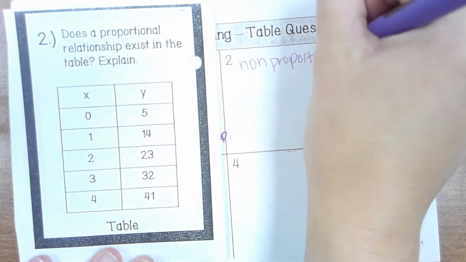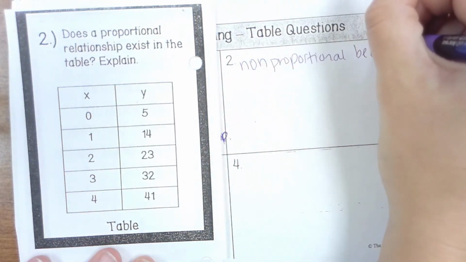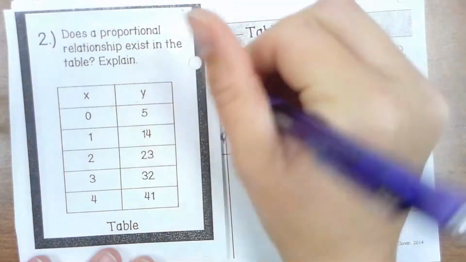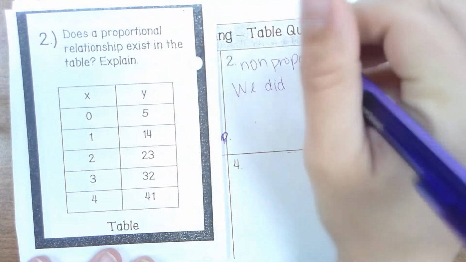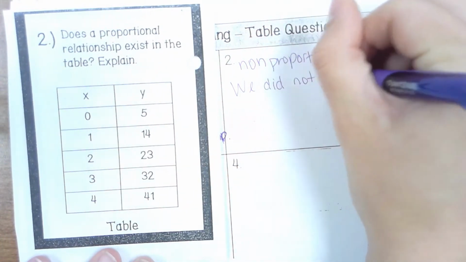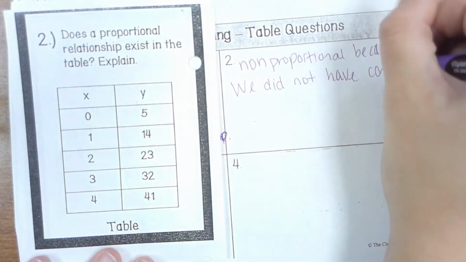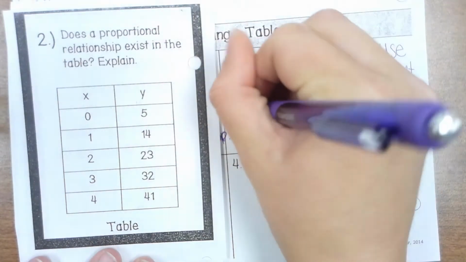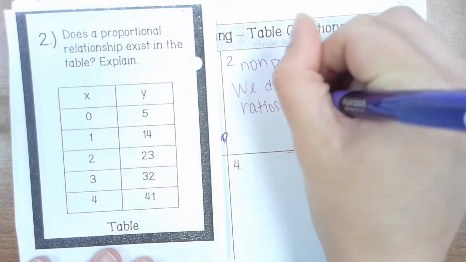So non-proportional because we did not have constant ratios, or you can even put constant unit rates.